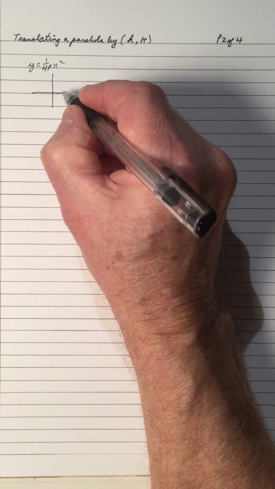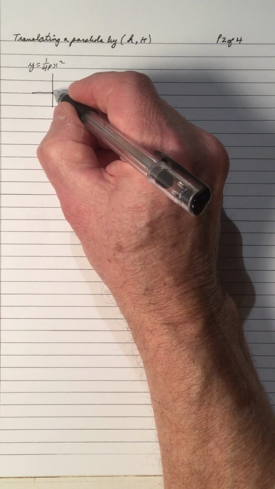Translating a parabola by (h, k). Well, we know that y equals 1 over 4p x squared is a parabola that has the vertex at (0, 0). And if p is positive, it'll open up.